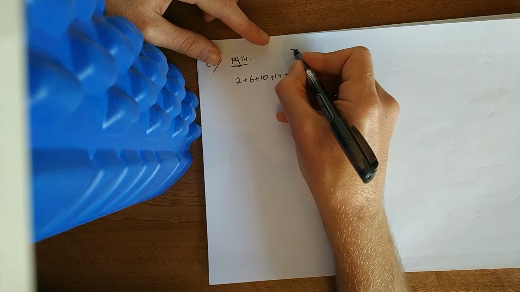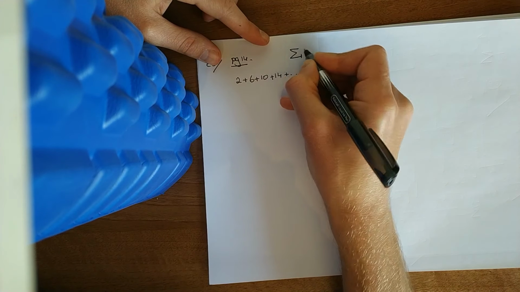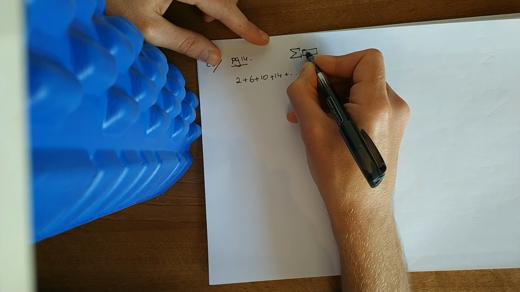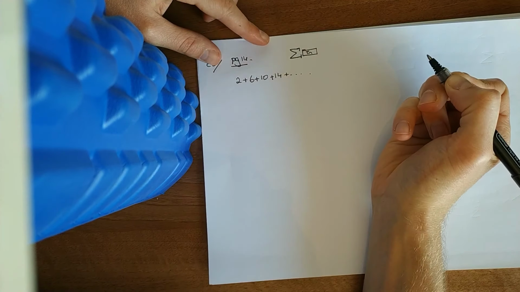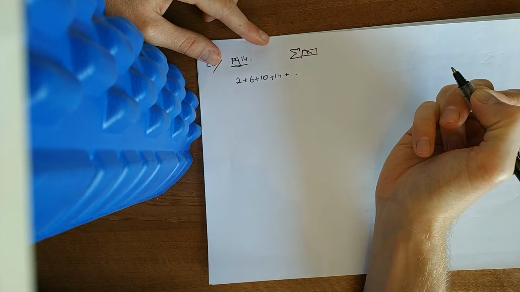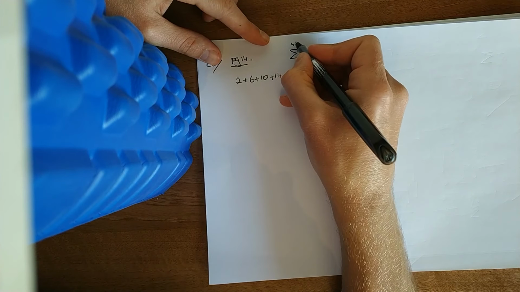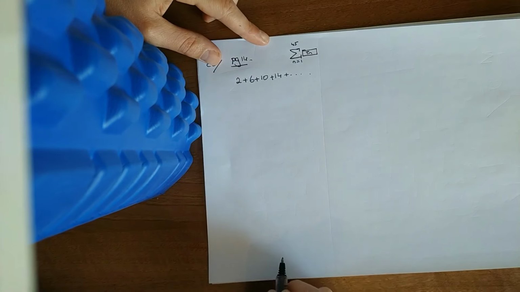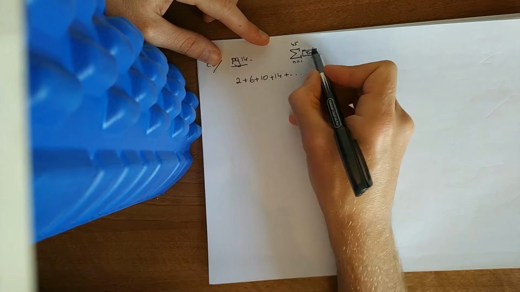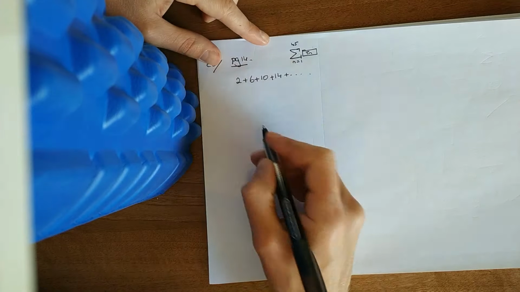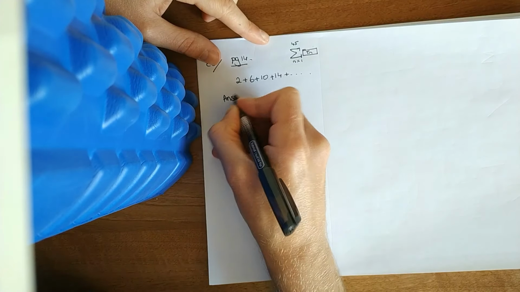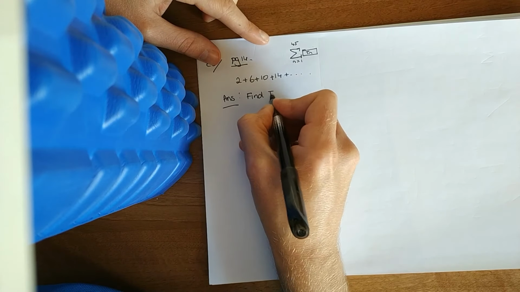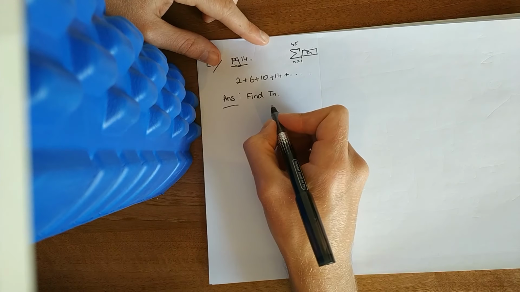Now they've asked you to use sigma notation, so they want the sigma symbol with something thrown in after it. Now we know what always goes in after that, Tn, the nth rule, and it says for the first 45 terms. So there's 45 up there, and we're starting at 1. That's all it means. So in order to get me sigma notation, I must get Tn. So we'll find Tn, and I'll stop after this one because the phone's making noises.